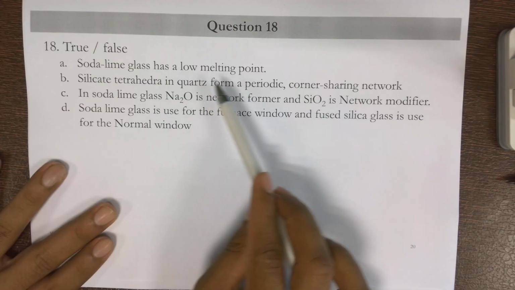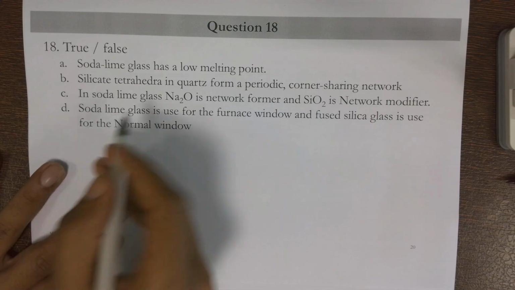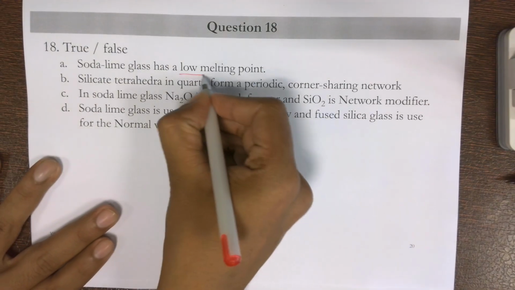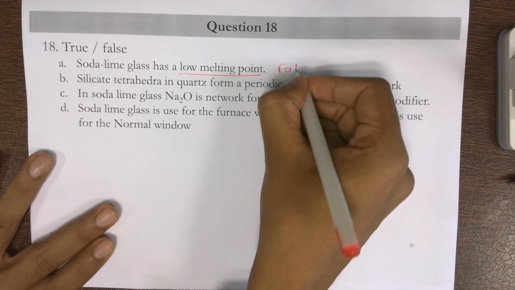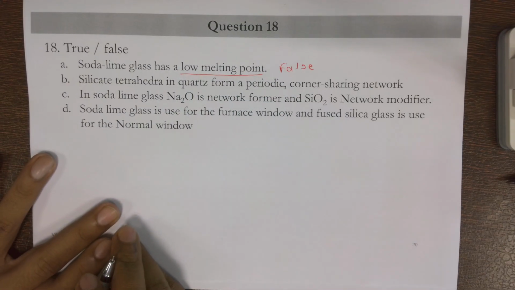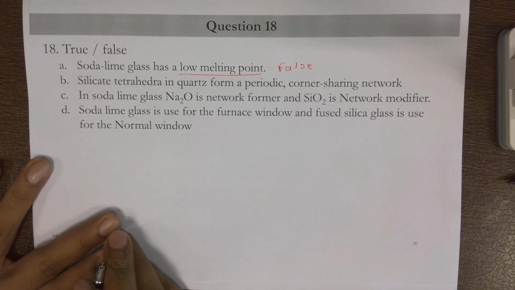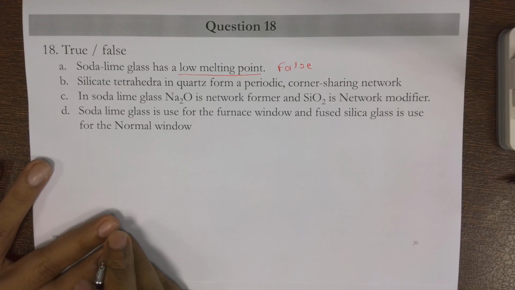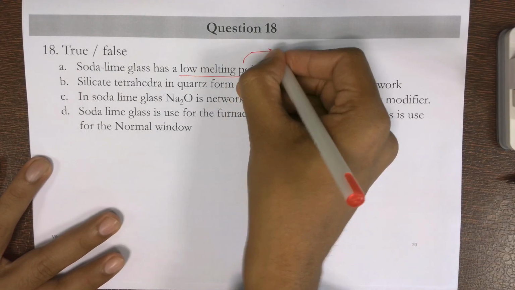Soda lime glass has a low melting point. They have a low melting point. And the silica, the sodium glass, which we are talking about. Okay, sorry, I got confused with the fused silica. The answer here is true.